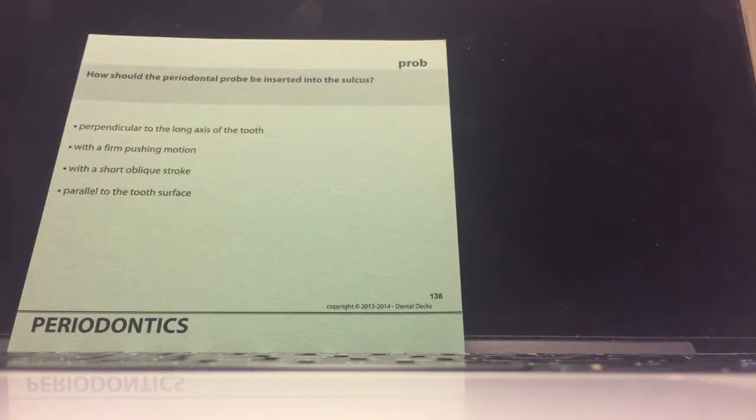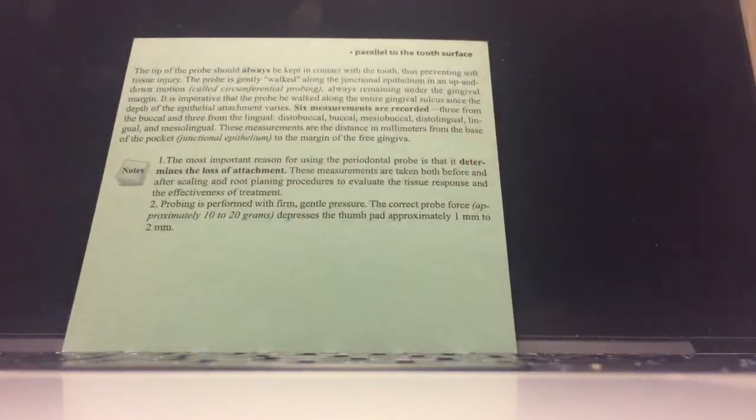Perpendicular to the long axis of the tooth, with a firm push motion, with a short oblique stroke parallel to the surface of the tooth. The tip of the probe should always be kept in contact with the tooth, thus preventing soft tissue injury. The probe is gently walked along the junctional epithelium in an up and down motion called circumferential probing, always remaining under the gingival margin. It is imperative that the probe be walked along the entire gingival sulcus since the depth of the epithelial attachment varies.